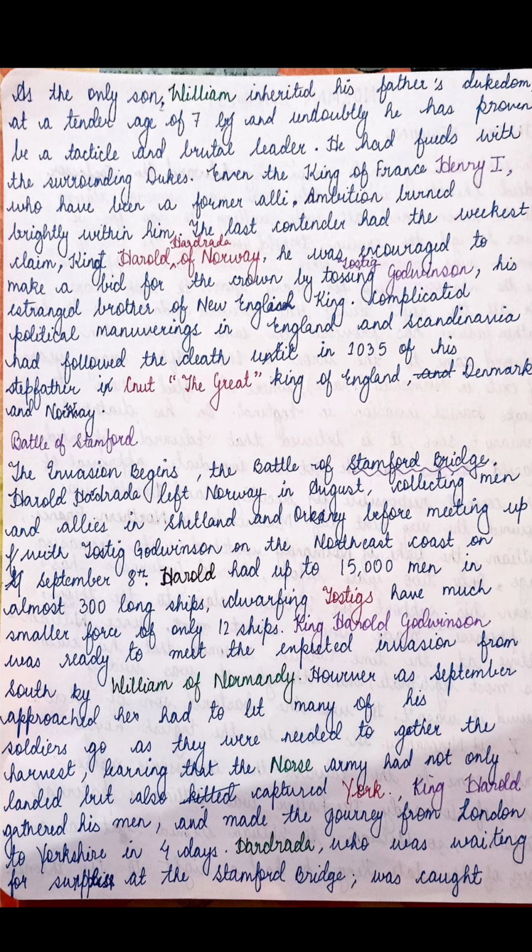Let's see, now comes the important part. There were several battles, but there are two battles which are important. One is the Battle of Stamford Bridge and one is the Battle of Hastings. So let's see what happened in the Battle of Stamford Bridge. The invasion begins. The Battle of Stamford Bridge. Okay, so the battle was going to happen at Stamford Bridge.